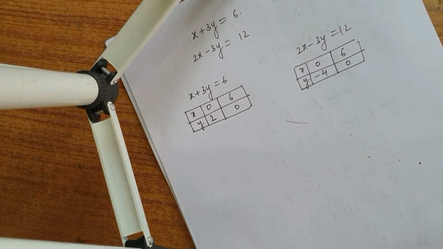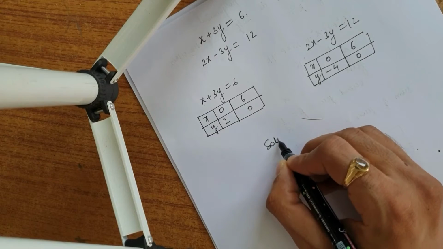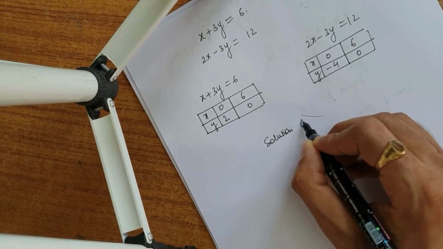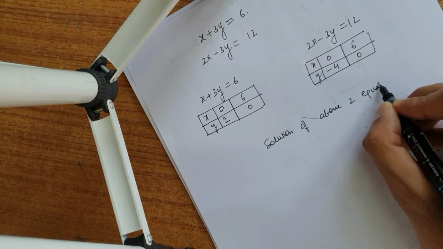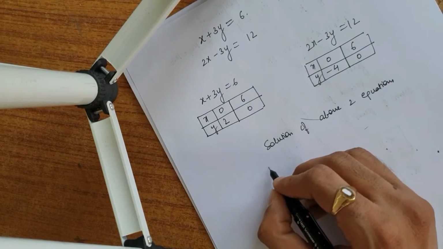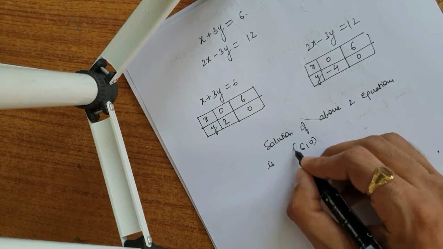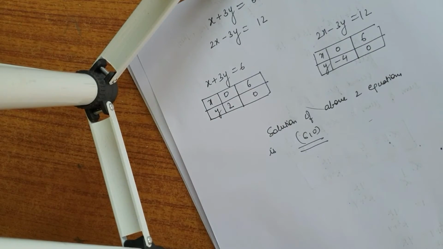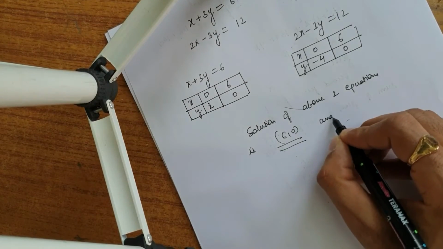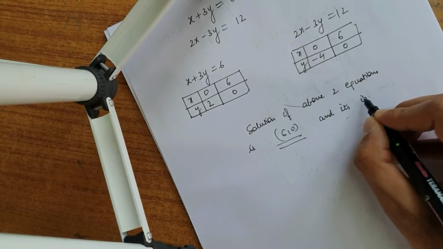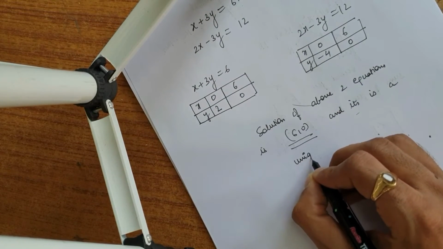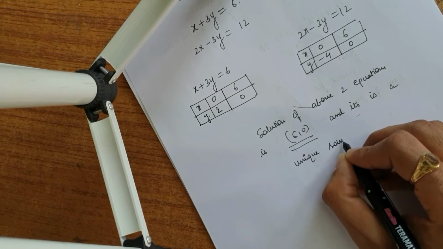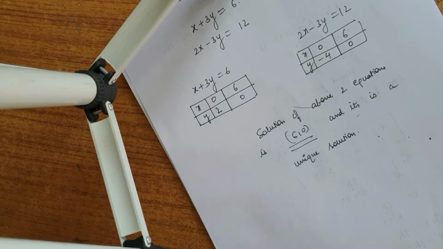Let me write here that the solution of the above two equations is 6, 0, and it is a unique solution.